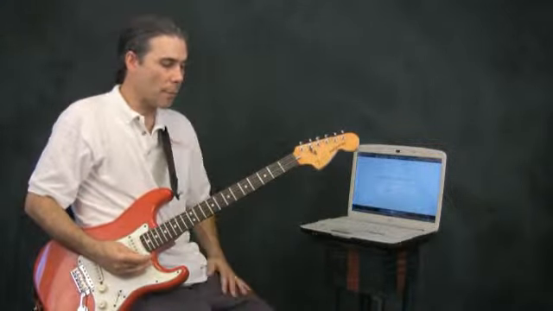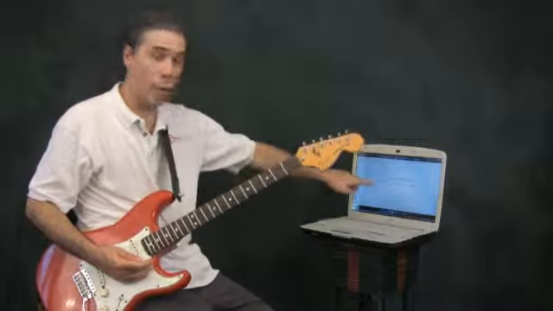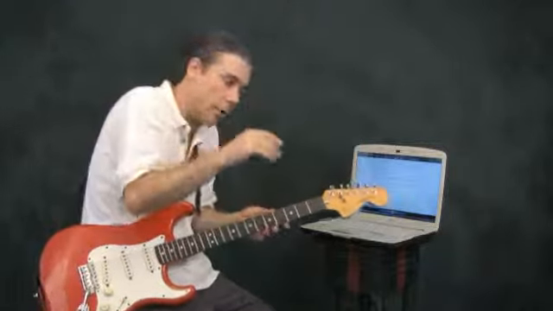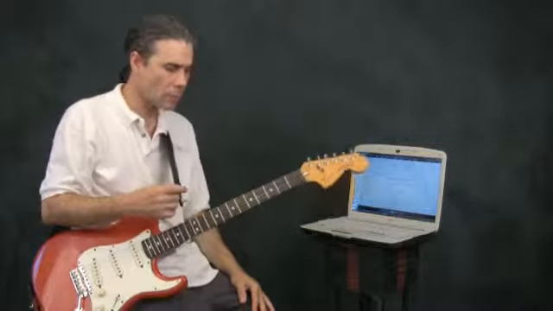You can also see by means of the hairpins, which look like little V's that either open up so it gets louder, or the V's that go this way so that a piece of music gets quieter. That indicates a gradual crescendo or decrescendo.